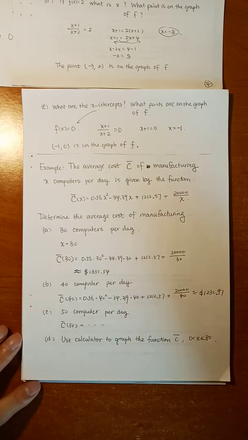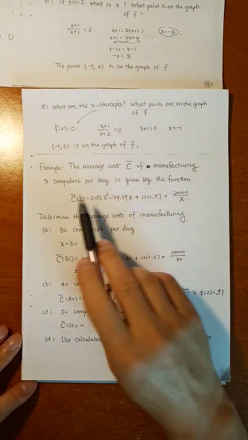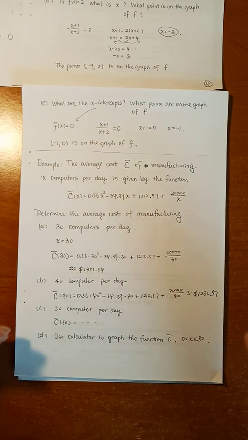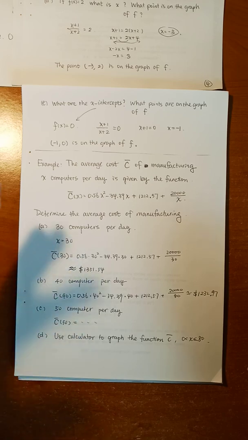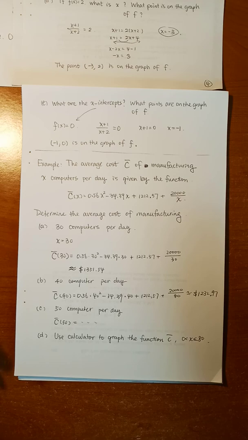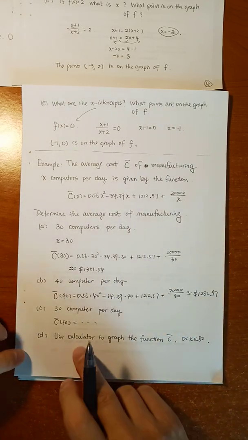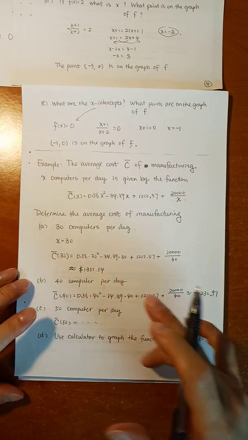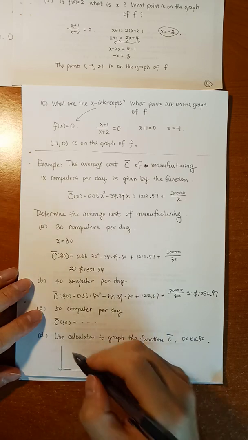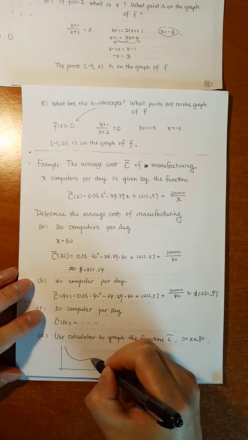Even though in this problem x represents the number of computers, basically x can only be the natural numbers, 1, 2, 3, 4, 5. x cannot be 1/2. We don't have 1/2 computers or pi computers. But when you use a calculator to graph it, the graph will be a continuous curve.